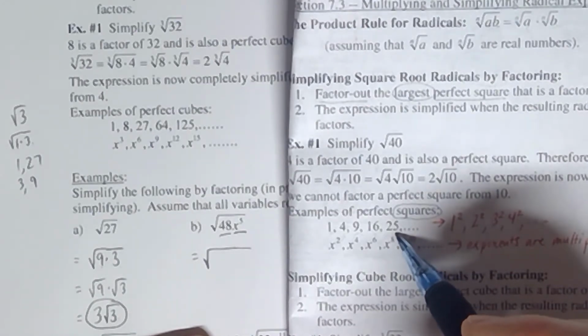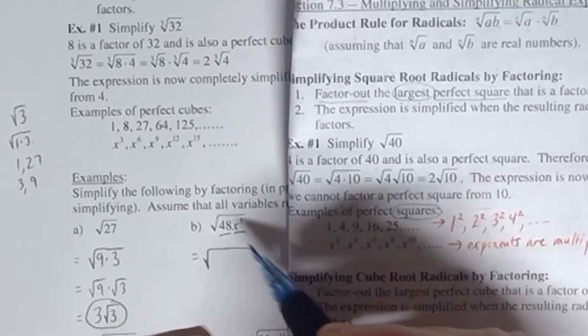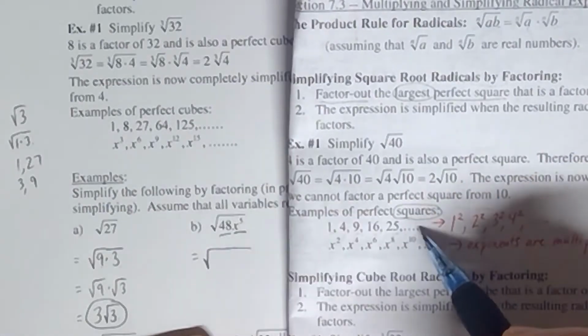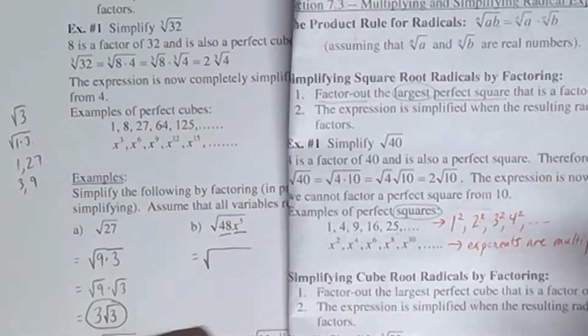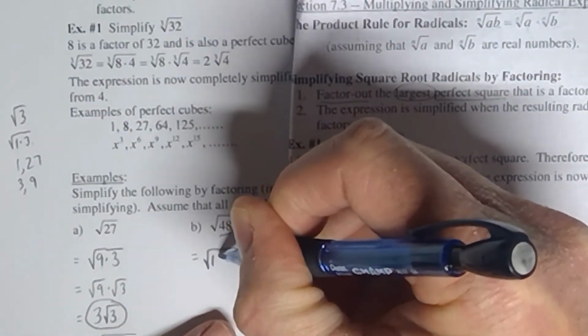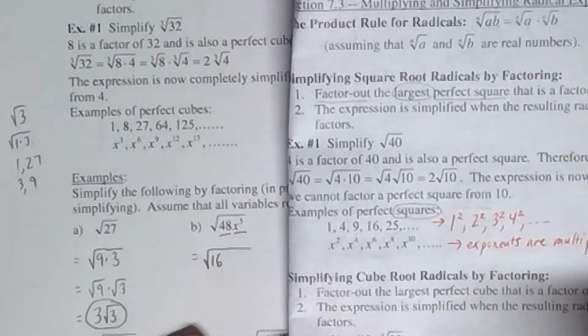So that's how I know that. Your calculator will tell you that. 48 divided by 36, which is the next number, that doesn't work either for the same reason. The next number is 49, which is too big, right? So therefore, 16 is the correct number.